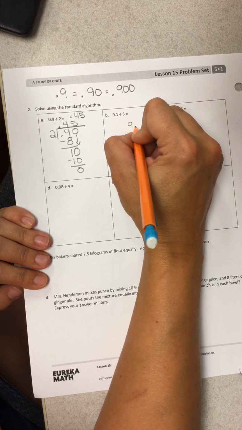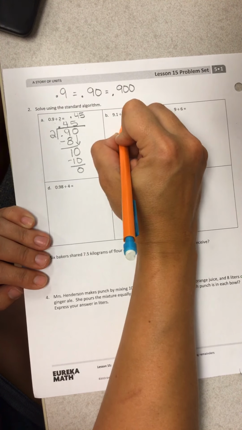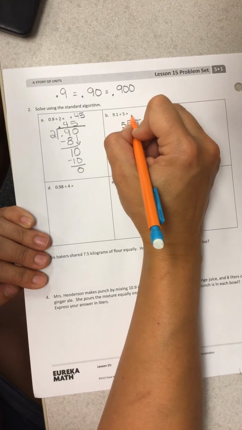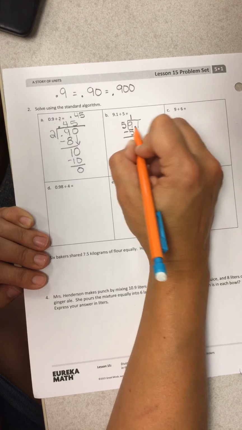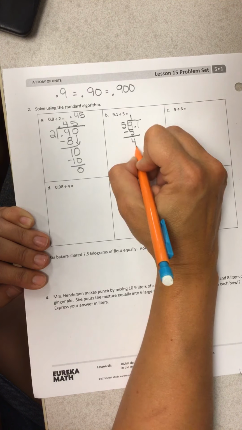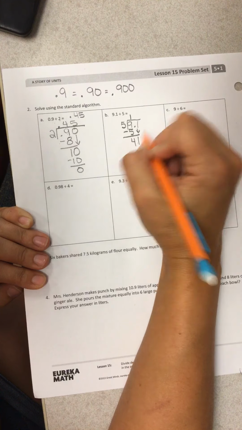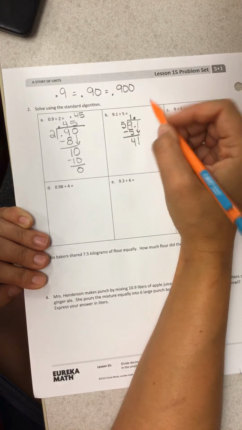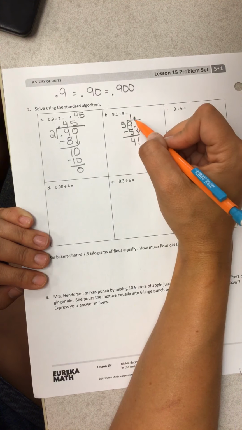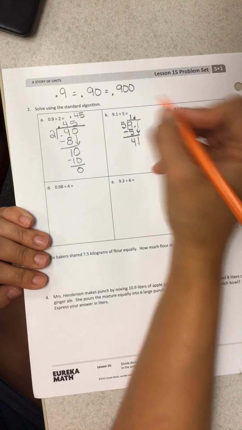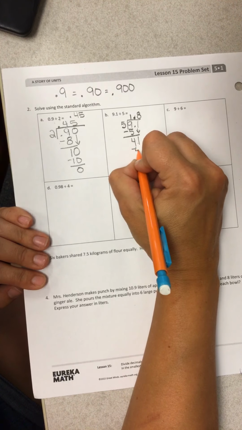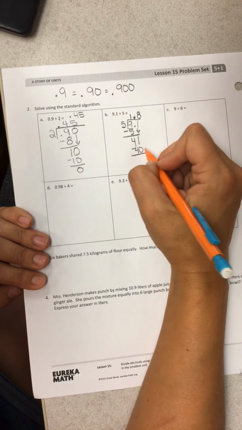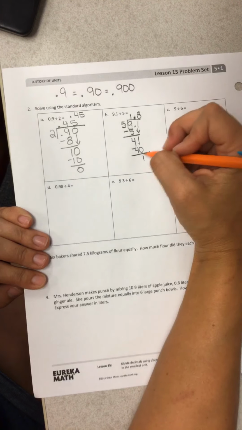I've got 9 and 1/10 divided by 5. 5 goes into 9 one time. Subtract 5 because 1 times 5 is 5. 9 minus 5 is 4. I'm going to bring that 1 down, and before I move on though, I'm going to put my decimal place, just bring it straight up. 5 can go into 40 8 times. 8 times 5 is 40. 41 minus 40 is 1, so I can't have that remainder.